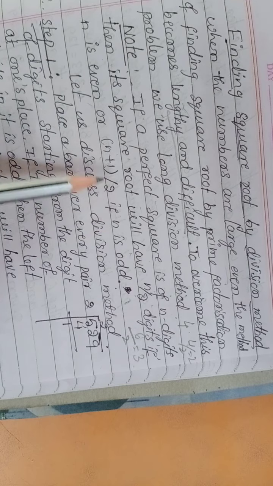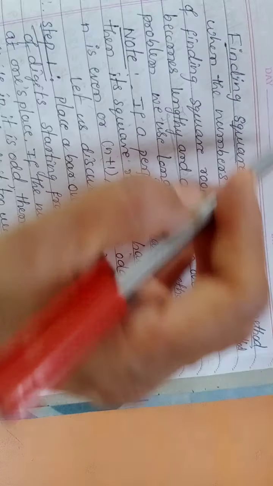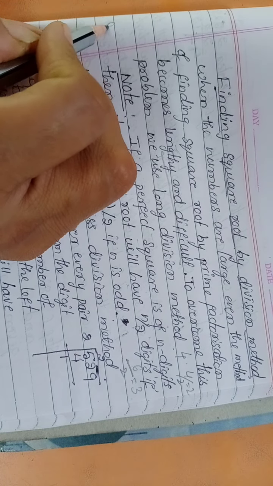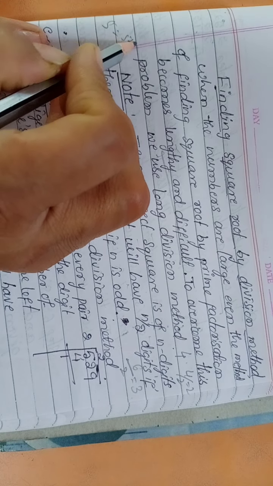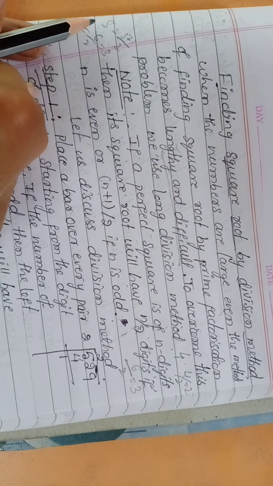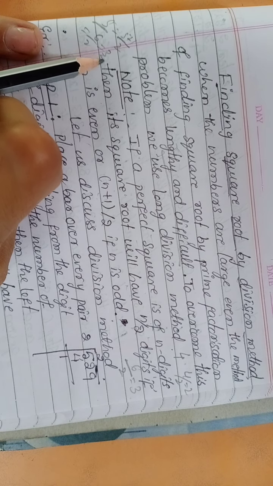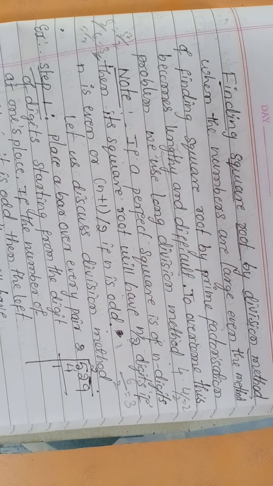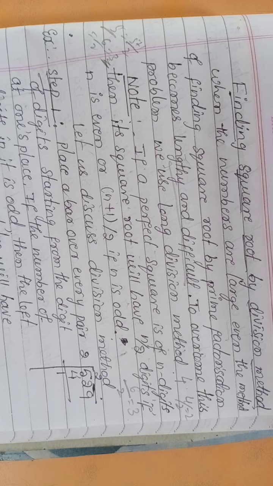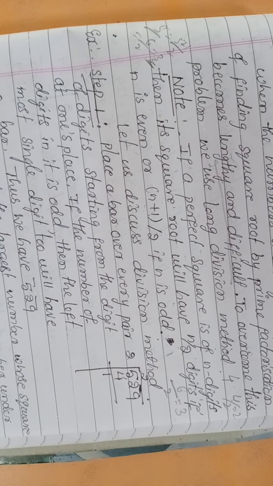Or if it is odd, for example, you have 5 digits. What you should do is 5 plus 1 by 2, that is 6 by 2, 3. So if a square number has 5 digits, its square root will have 3 digits. Okay. That is the thing you have to keep in mind. Okay. Now let us discuss the division method.